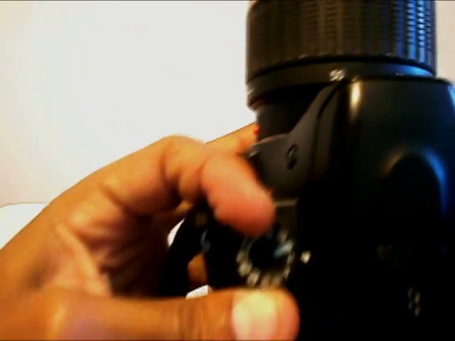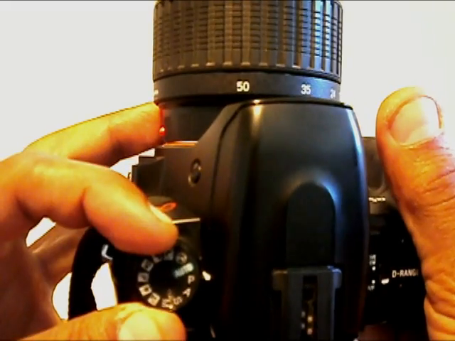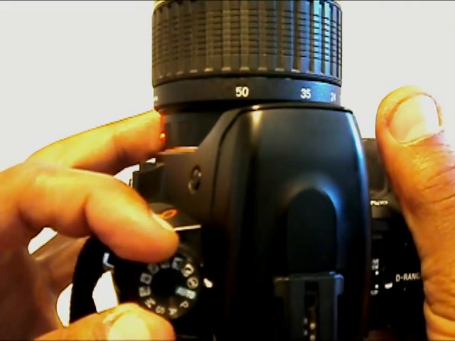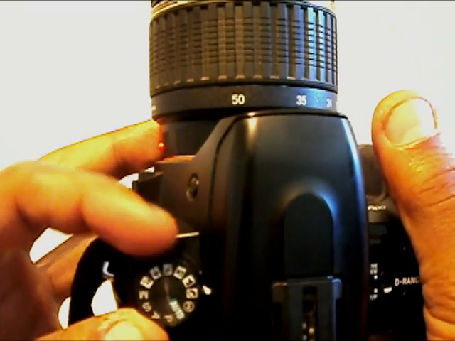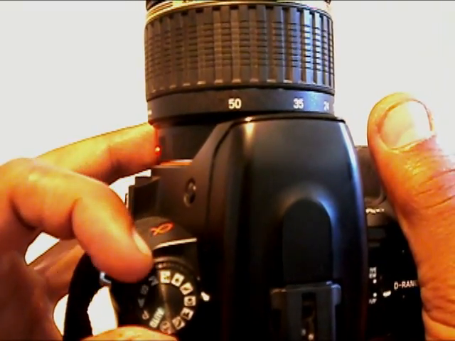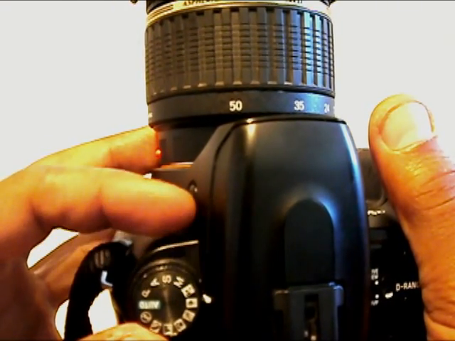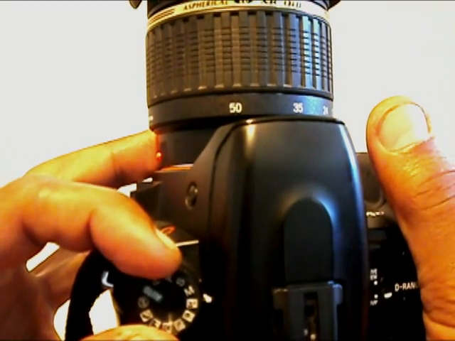Usually a lot of these modes are on other cameras: macro, portrait, action, stuff like that. It's kind of stuff you'll find on the compact. And then you have more modes, automatic, which I never use. And a little tip from me, don't use automatic, and really don't use any of these. I'm just going to cycle through these because I don't like to use these.